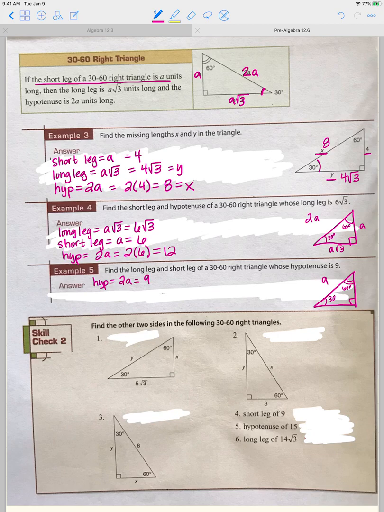So what is a? Short leg is equal to a. Well, 2a is equal to 9. Solve for a by dividing by 2 on both sides. So a is equal to 9 divided by 2, which is 4.5.